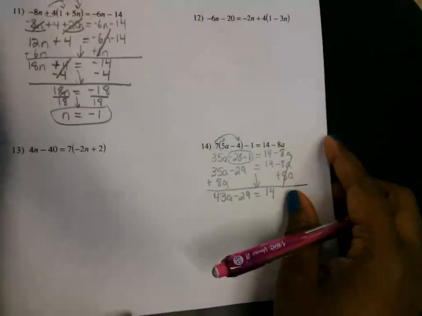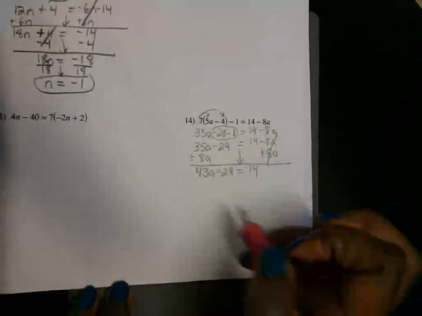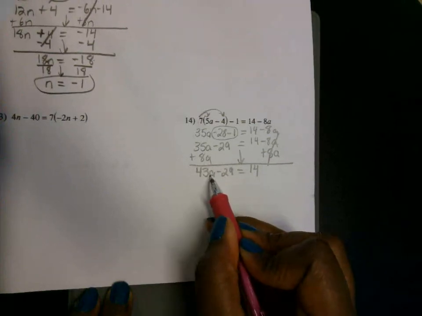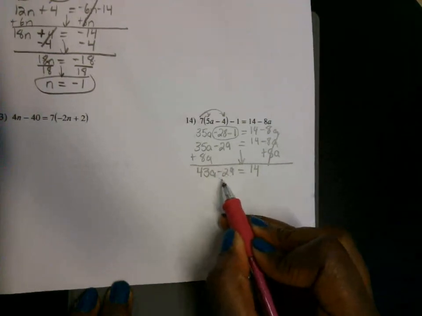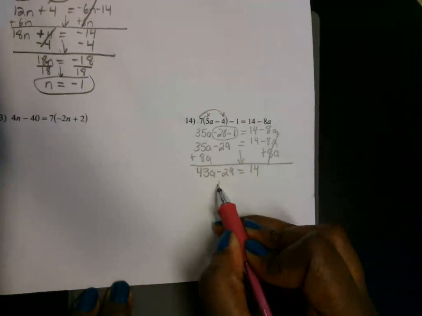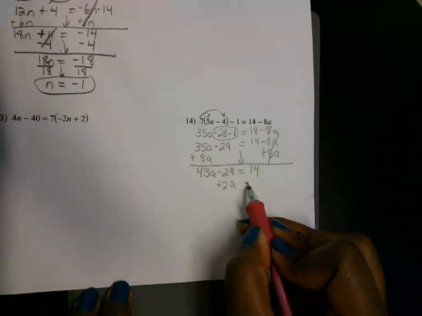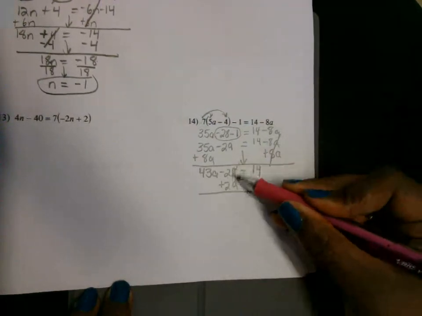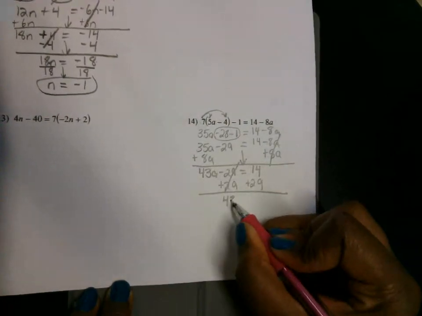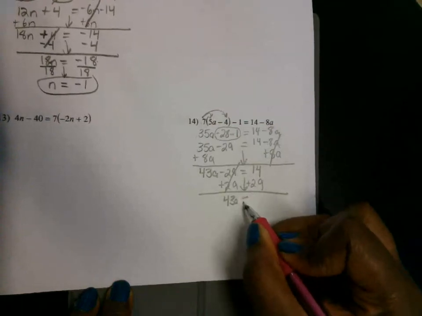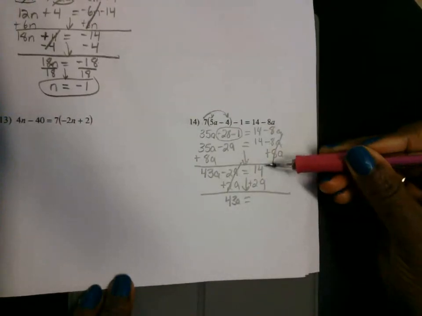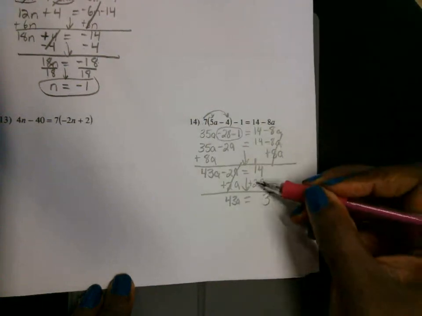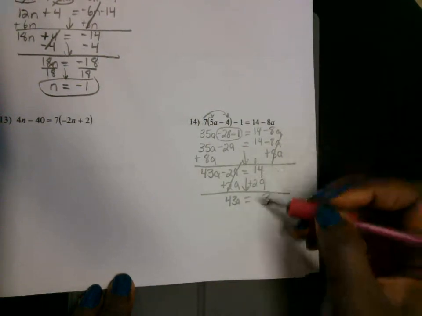So now we are going to get a by itself. Remember, get rid of the numbers that are not directly attached to a, okay? So get rid of a negative 29 by adding 29 on both sides. When I add 29 here, this is gone, and I'm left with 43a. Bring down the equal. When I add 9, 10, 11, 12, 13, carry the 1. 2 plus 2 gives me 4.